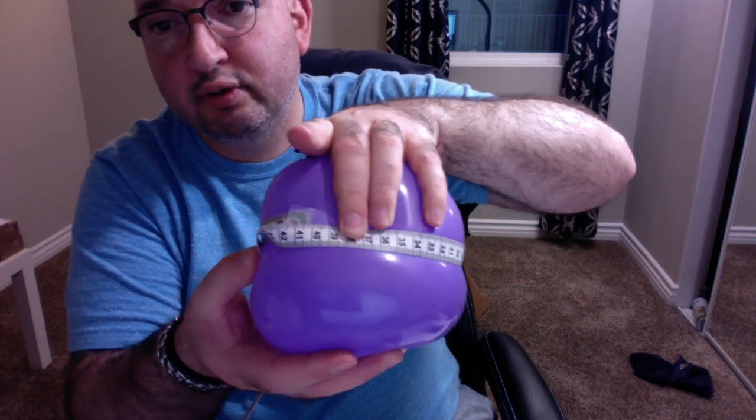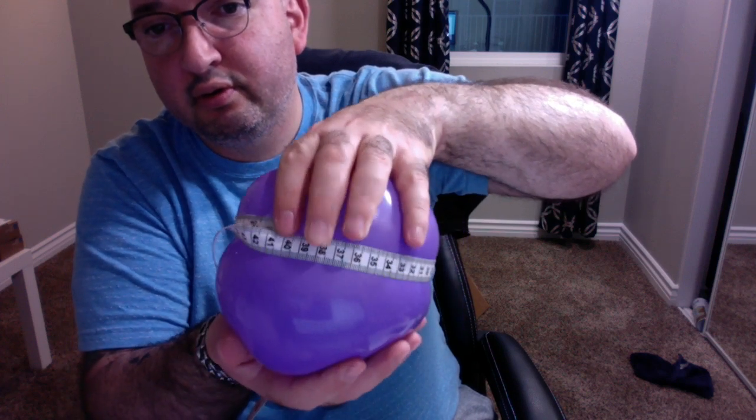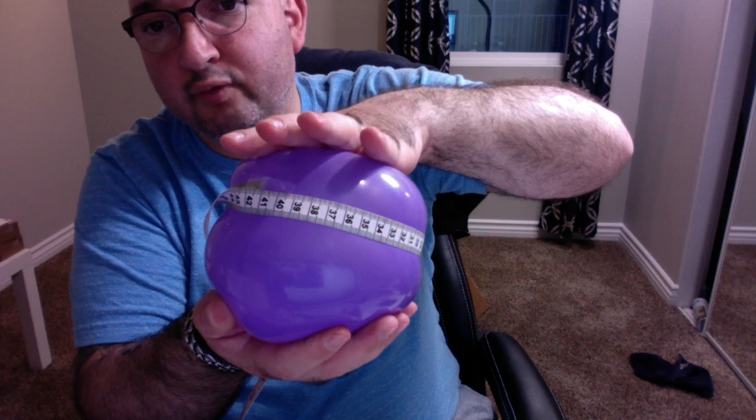Of course, what I'm looking for is the point where these two ends meet, which here appears to be right around 41 centimeters.